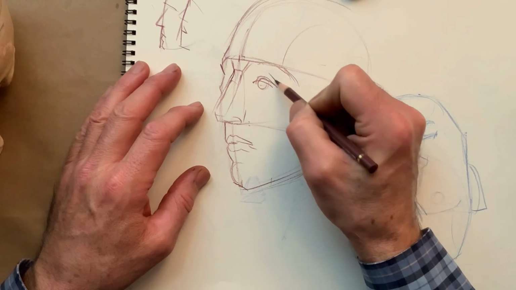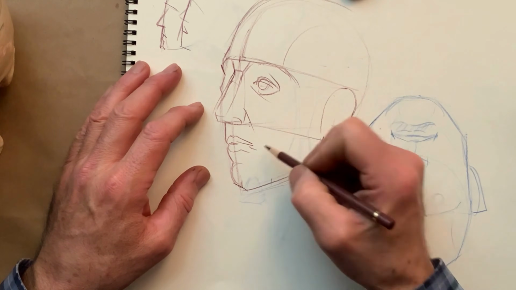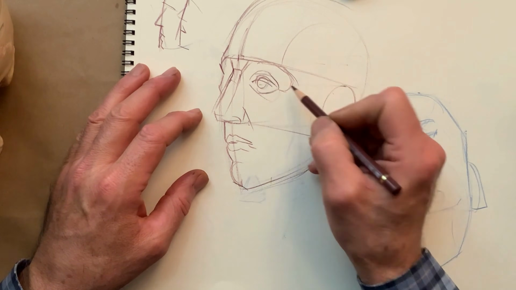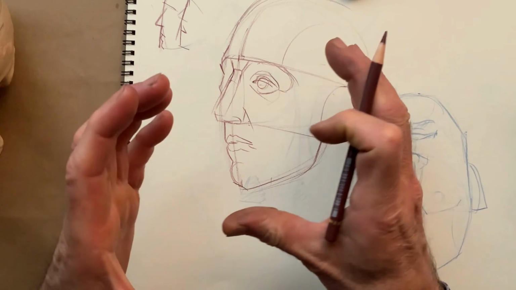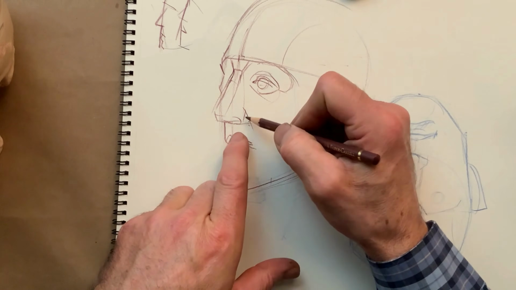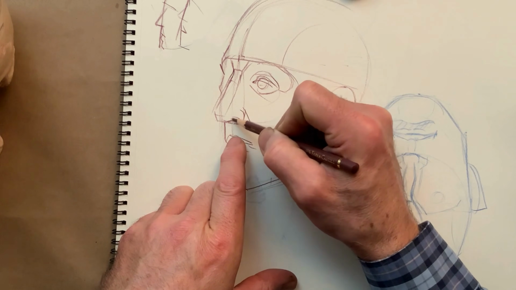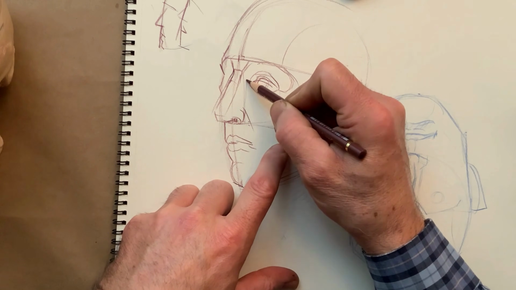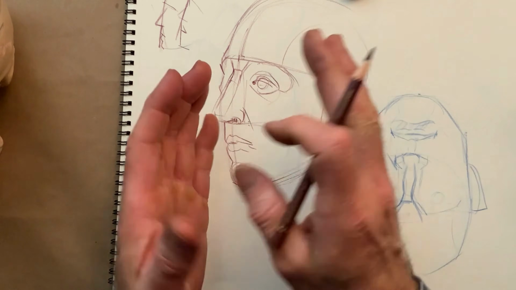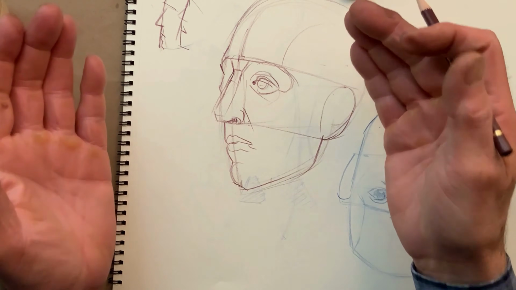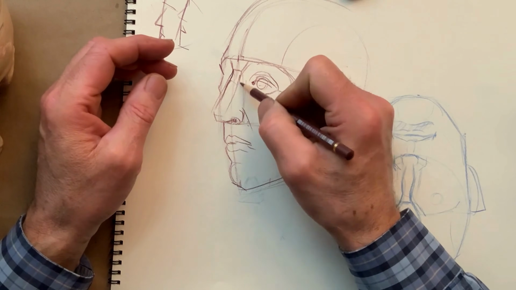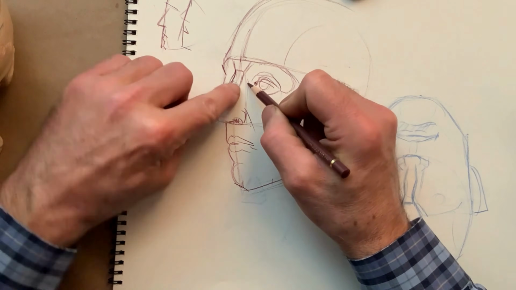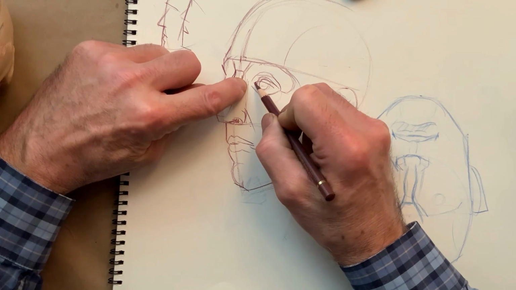One thing you want to consider is that when you turn the head, the alignment between the wing of the nose and the corner of the eye is not going to work, because the eye moves like that. Still, you can bring up the wing of the nose and see that it's a little bit to the right of that.